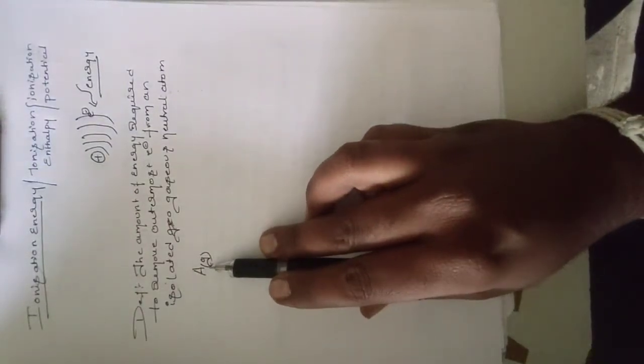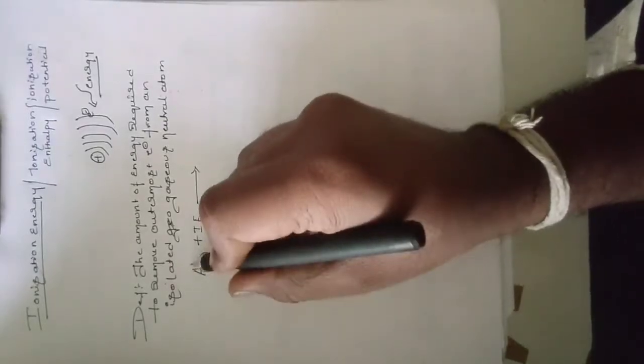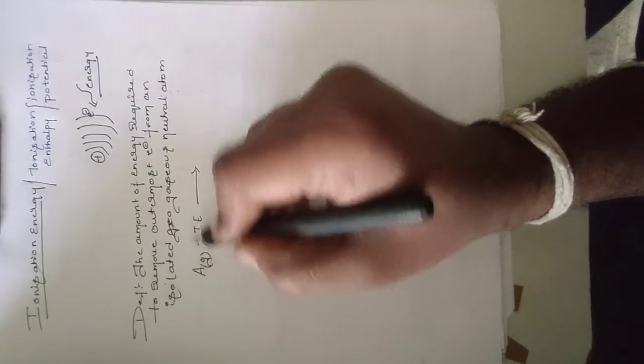Take the gaseous state atom, A. When we give ionization energy, IE, to the atom, it removes the outermost electron. If it removes an electron, what happens? It becomes A plus.